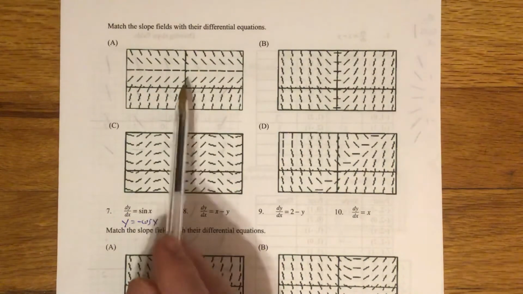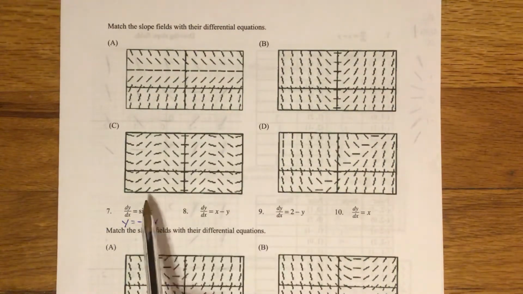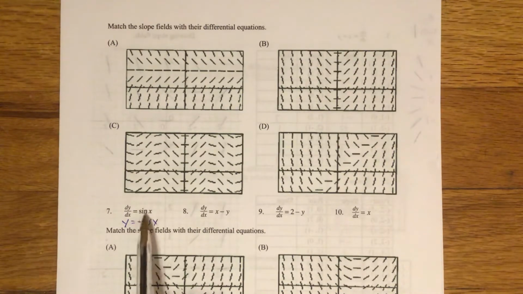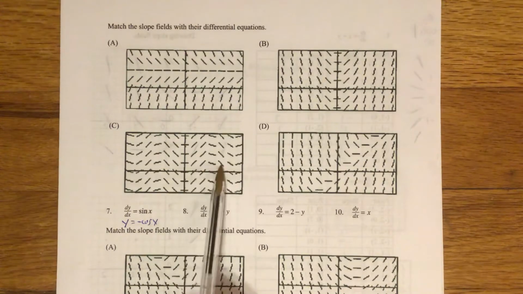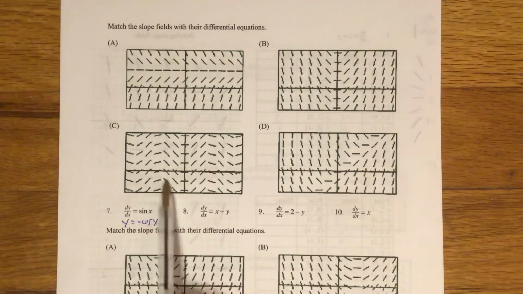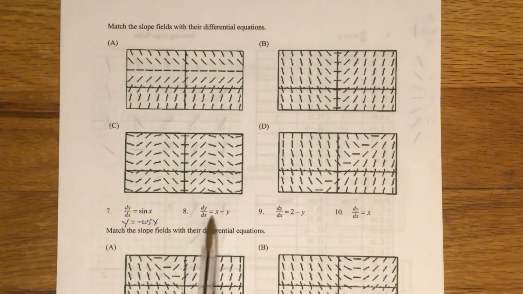So this is matching. There are 4 graphs and 4 differential equations. Which one goes with which? Well, since this thing's antiderivative is negative cosine, this graph seems to have the pattern of negative cosine. If you're looking to solve them using the method I did before, because of x minus y, you can't just take this thing's antiderivative very easily because it's a mix of x and y.